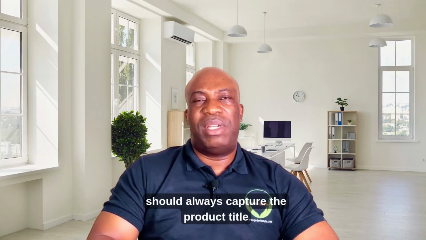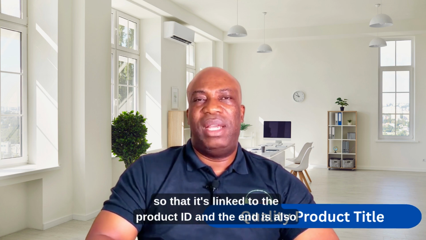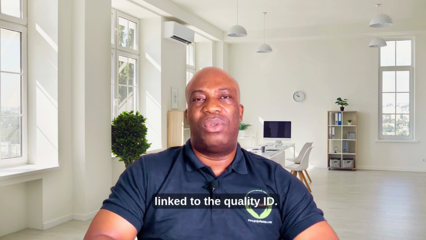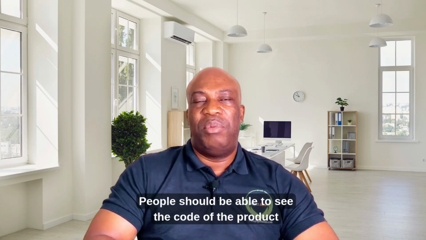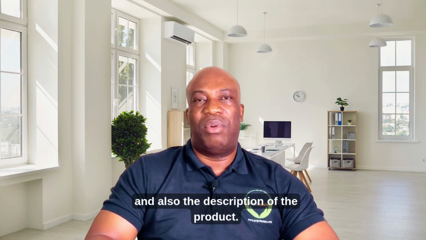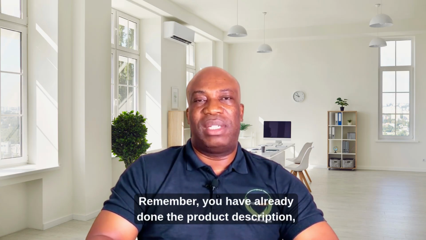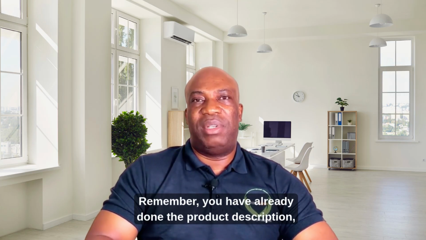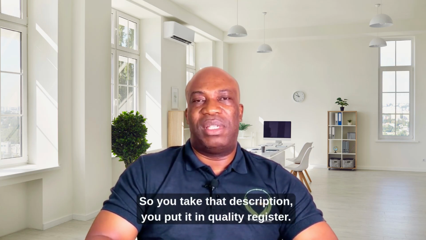You should always capture the product title so that it's linked to the product ID. At the end, it's also linked to the quality ID. People should be able to see the code of the product and also the description of the product. Remember, you have already done the product description as part of your quality management process. So you take that description and put it in your quality register.